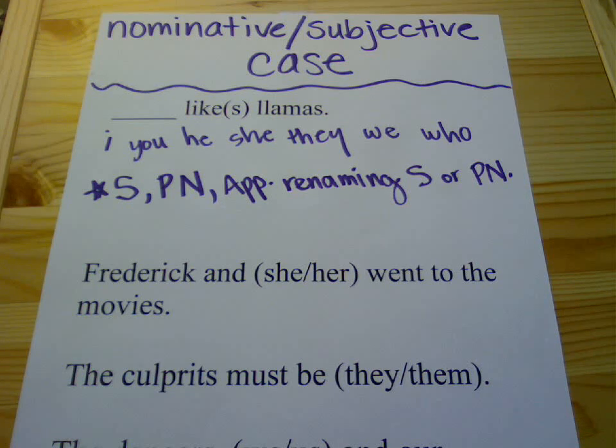All right, so that's all we need to know. So we have to go through our sentences and figure out what noun function this pronoun is functioning as in the sentence, and then we'll decide whether it's nominative or objective case. But right now we're just going to practice with nominative.